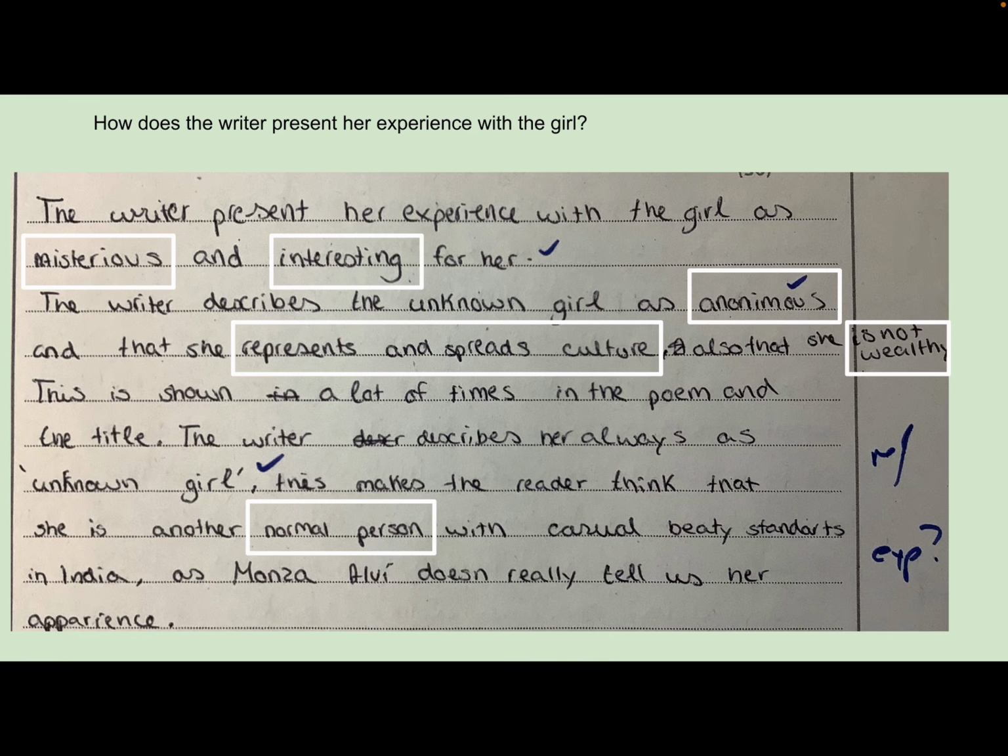Now, how do these link together? Well, they don't really. Normal people are interesting, but not especially so, and they're not particularly mysterious. Is anonymous interesting? Probably not. Is representing and spreading culture mysterious? Probably not. So again, clarify the ideas. This one potentially is 3 or 4 different paragraphs.